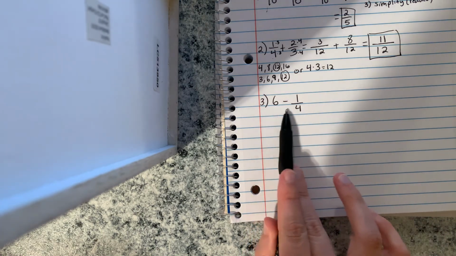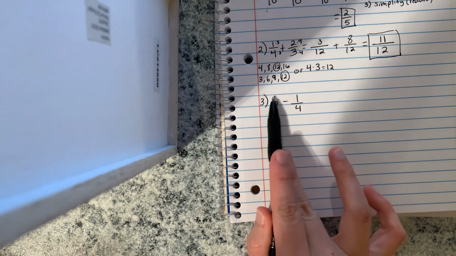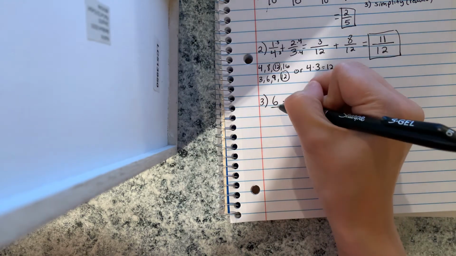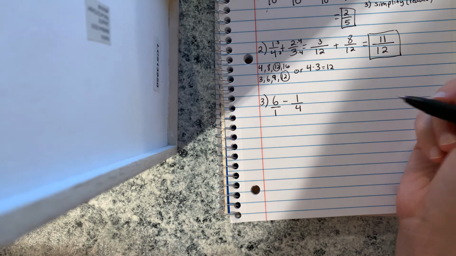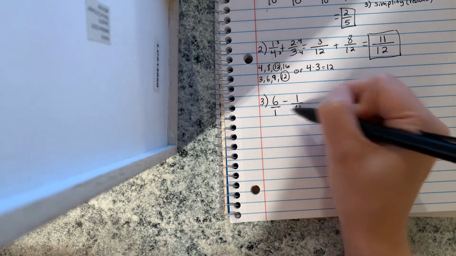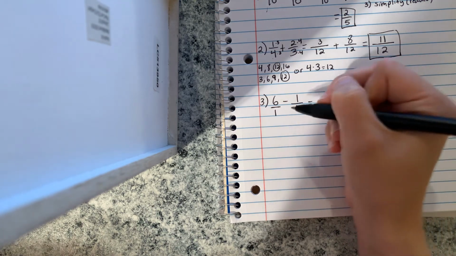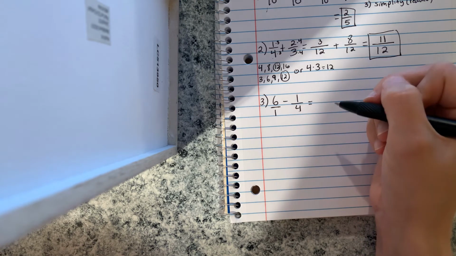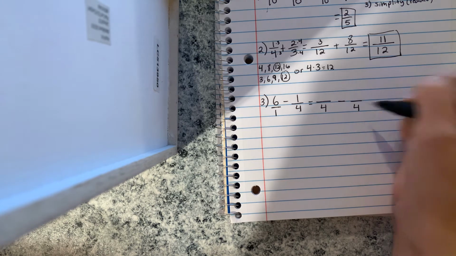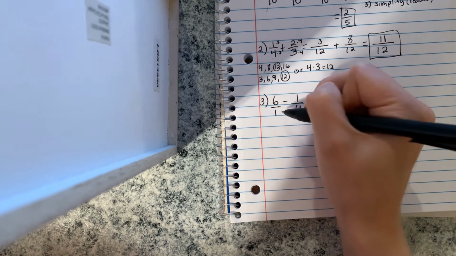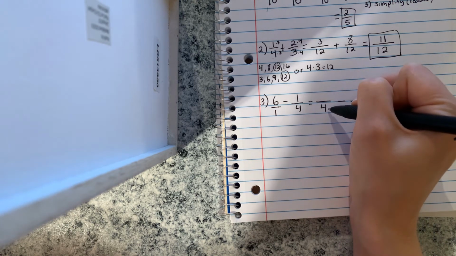Well, 6 doesn't have anything under it, but remember any integer number is always understood to be over 1. Okay, so you can put that over 1. That way now we know we need to multiply these together to get their common denominator, which in this case it's easy, it would be 4, so we can change both of these into a 4.